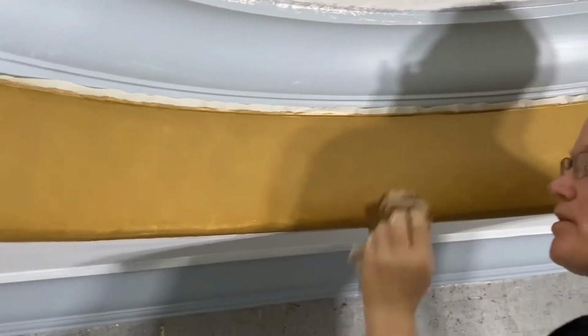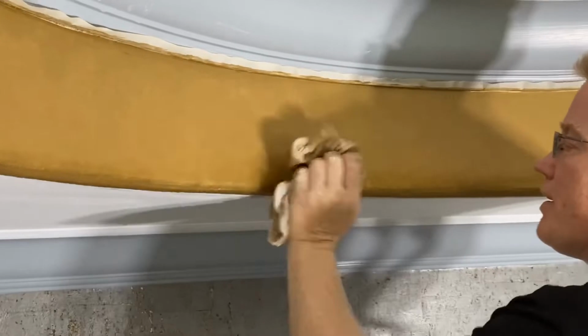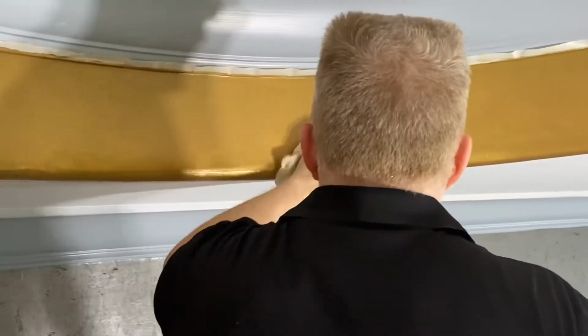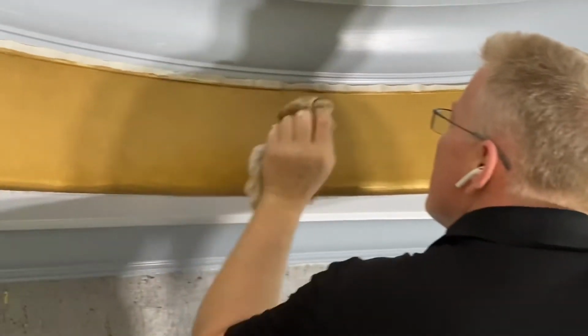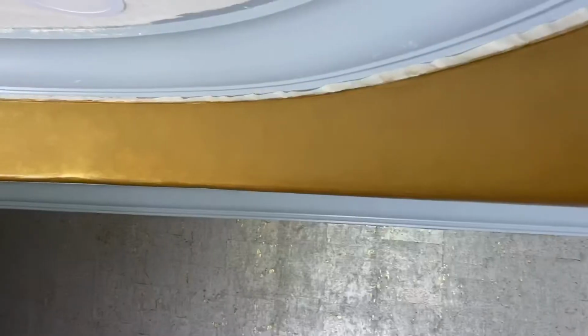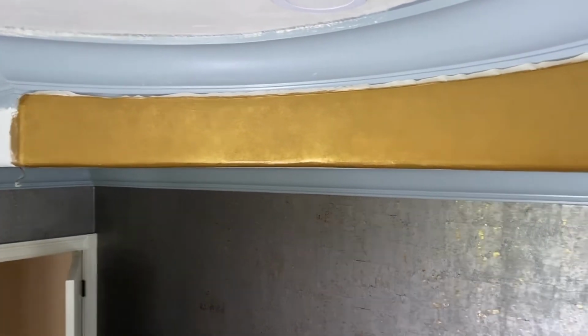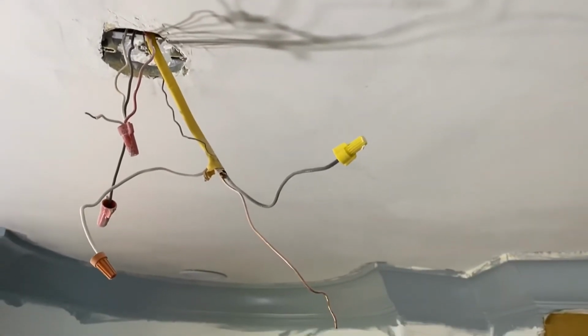The man I'm working for wants a muted look, not too drastic. And this is my idea of muting the solidity of this color, just by taking some of it off with a damp rag. That's the practice run. We'll see if the customer likes it. I hope he does. And that's what we're going to try to do on the rest of it. On the ceiling, we're going to be hanging a gold grass cloth. Stay tuned on the next video. Probably the next one will show the gold grass cloth.